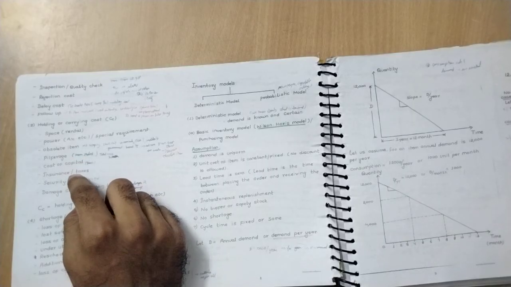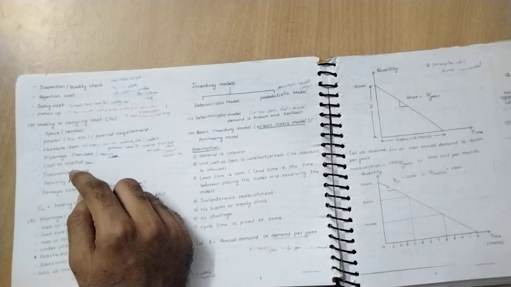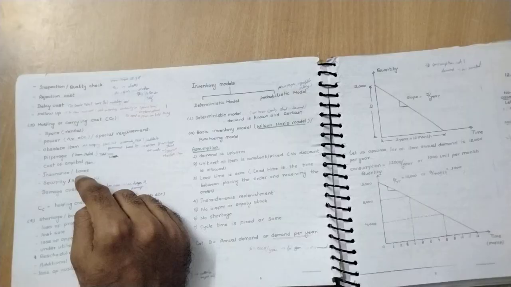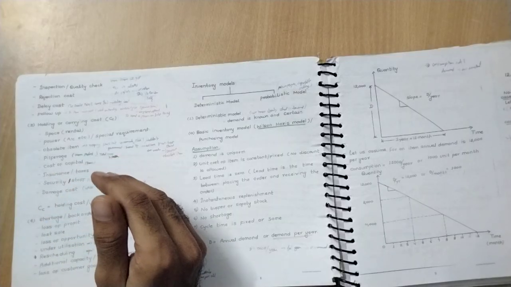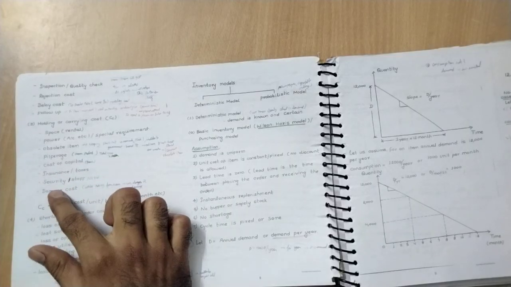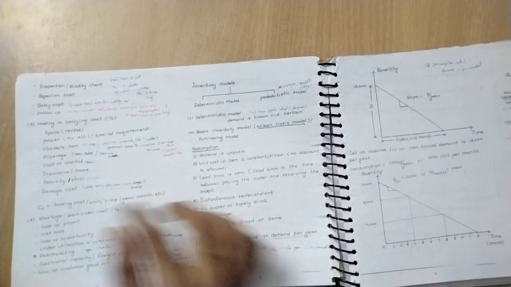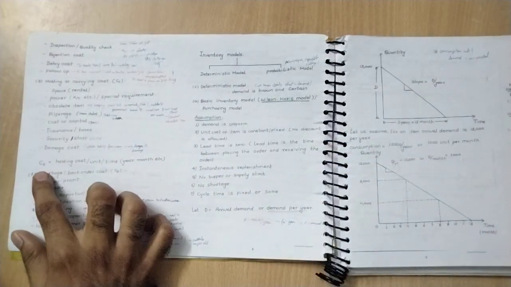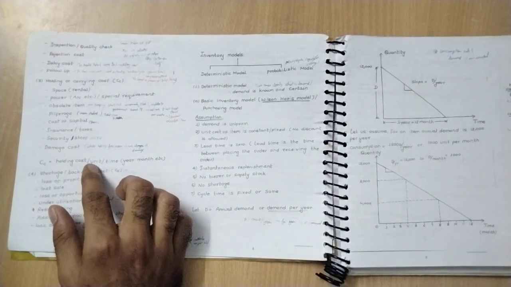Okay, you can see taxes also, because when we hold, we can cover the insurance, we can cover the taxes also. For that we need to give a certain amount, and CCTV and security staff we have to pay money for, and damage cost. Okay, you can see holding cost per unit per unit of time.